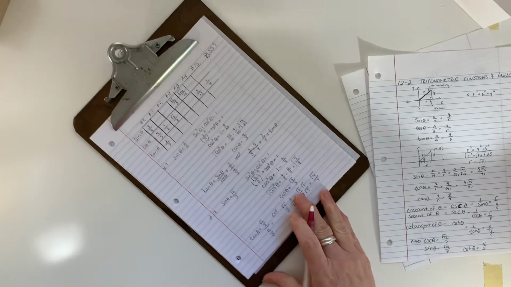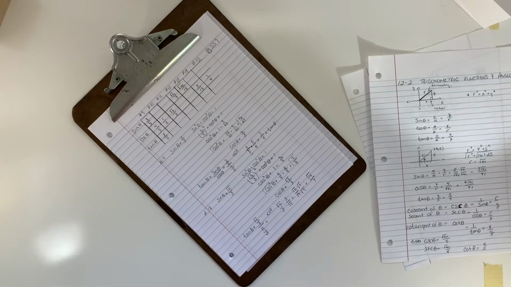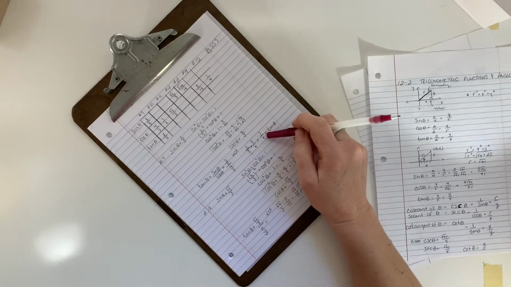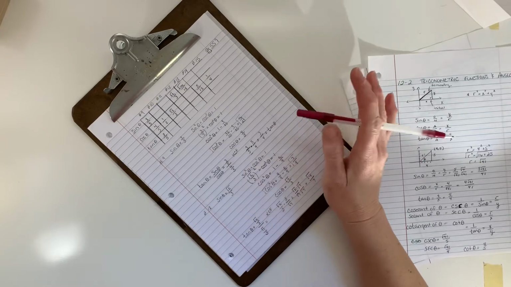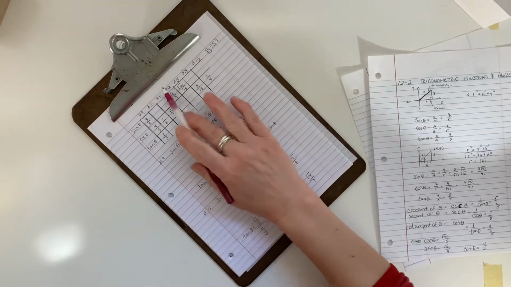Now I am going to go over a second one, and I'm going to assign 2 for homework, because I found that after going over the first one, I'm like, okay, I think I got it, but then I wanted to do another one. I think once you do 2, you'll get it. So let's take a look at number 12.